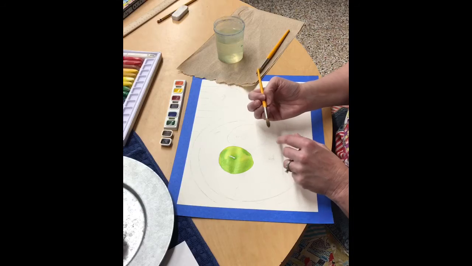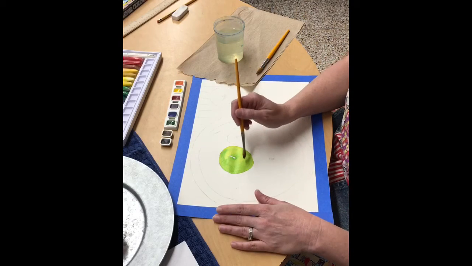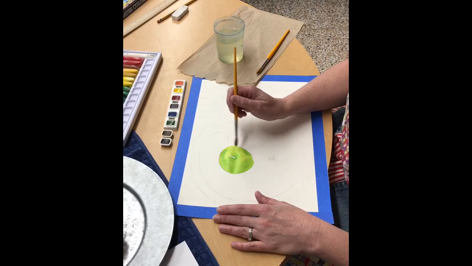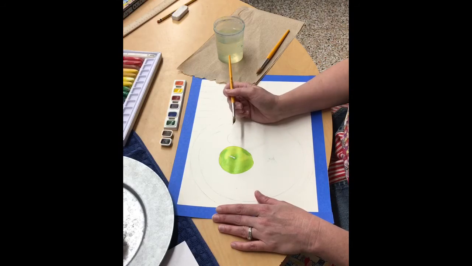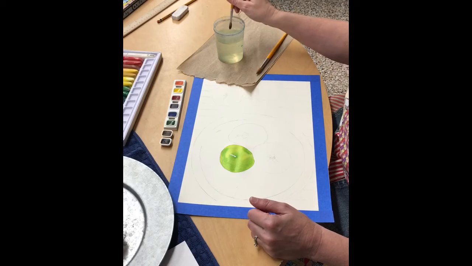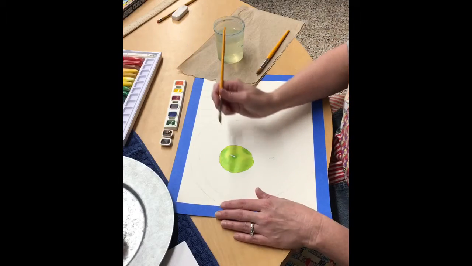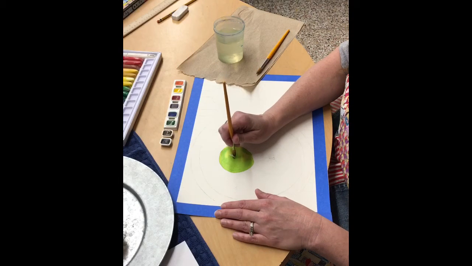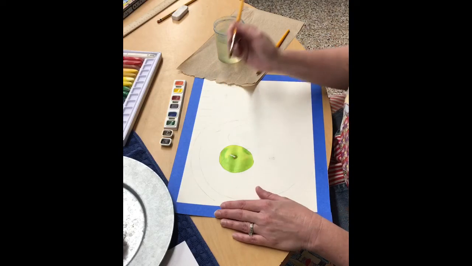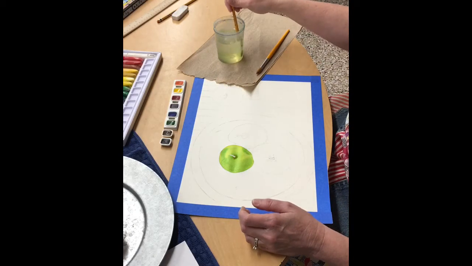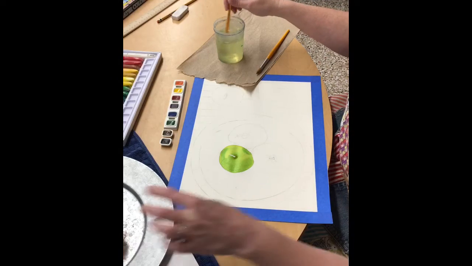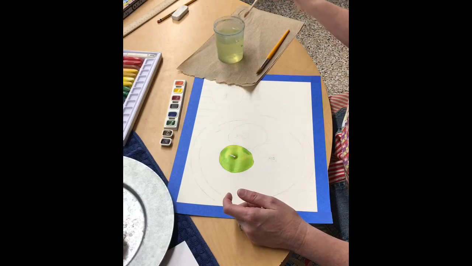My brush was watery, and then added some darker areas on top of that lime green to kind of give the idea or feeling that there were darker areas.